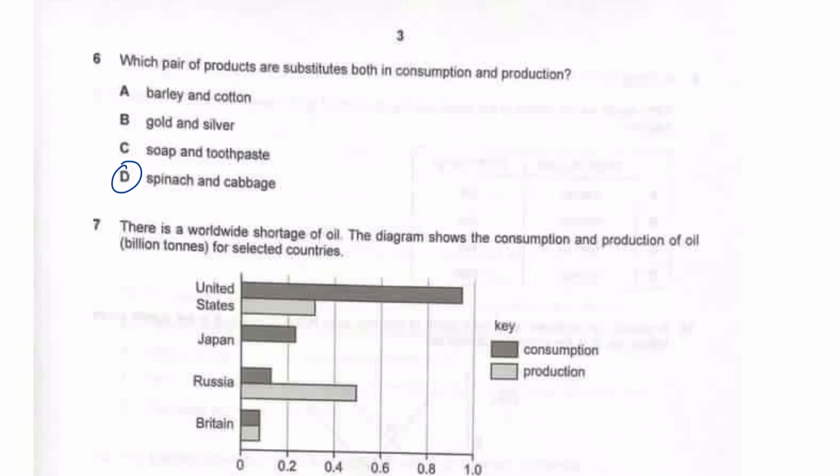Okay, so question number 6 says, which pair of products are substitutes in both consumption and production? The correct answer would be D, spinach and cabbage. The reason is, I feel both spinach and cabbages are substitutes in consumption, right? They are similar vegetables, and they could be used interchangeably in different dishes. And they are also substitutes in production, because farmers could end up growing either spinach or cabbage, based on the market demand and the availability of resources, right?